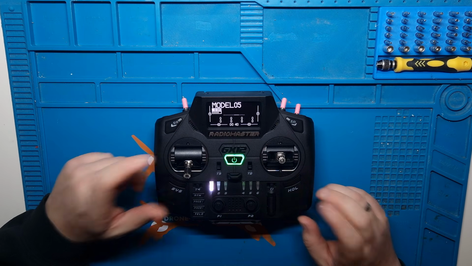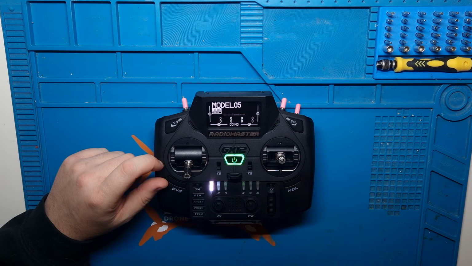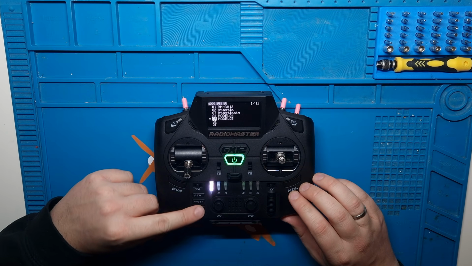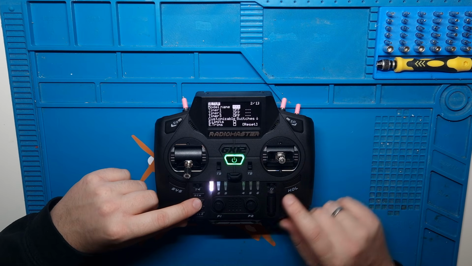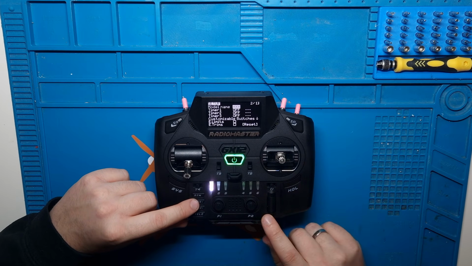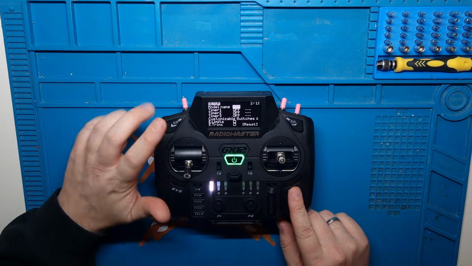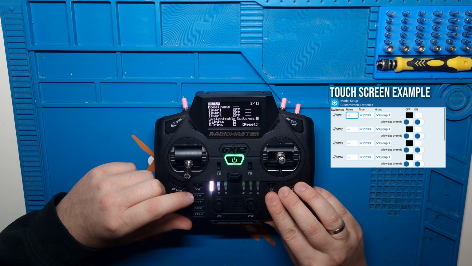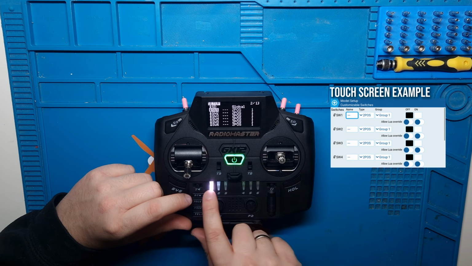Okay, let's start over. I just created this new model, and I will first show you that you have to disable the customizable switches. The customizable switches are this here. So press the model key and go to setup, and you can see down here customizable switches, and these are the SW switches.